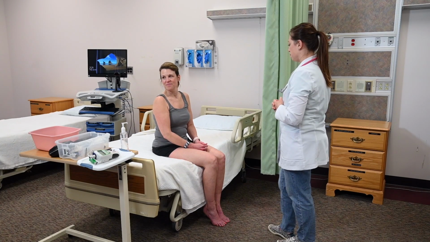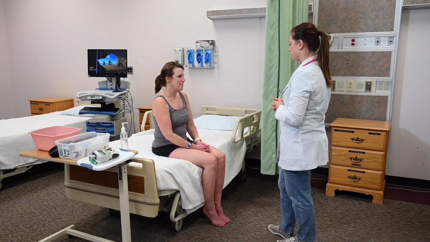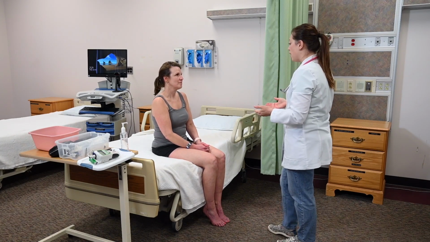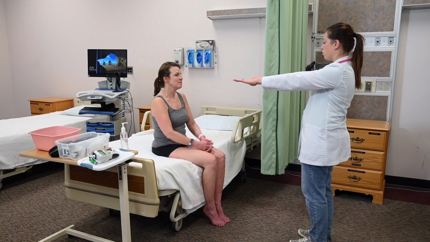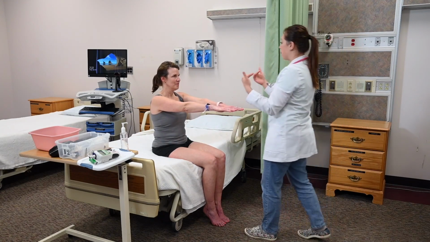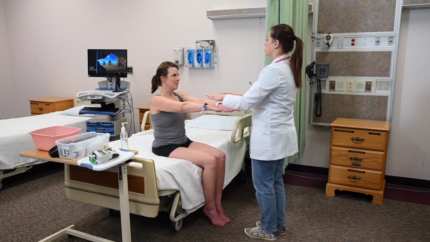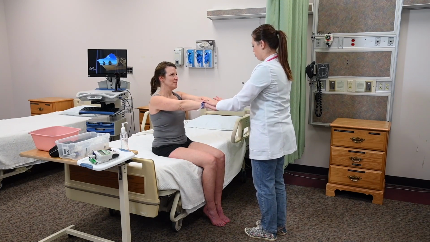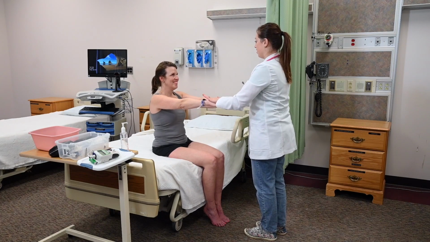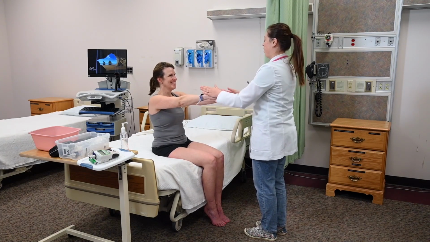Patient extends arms toward examiner and asks patient to resist in an upward and downward motion. So I'm going to go ahead and ask you to please place your arms straight out and extend them. I'm going to put my hands on top of yours and ask when I push down, you resist and try to push up. Okay, go ahead and feel free to do that now. Oh, you are strong. It's a very good 5+.